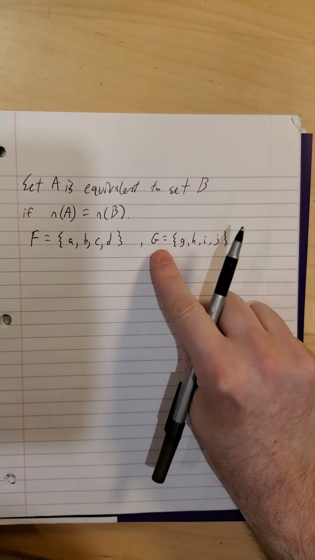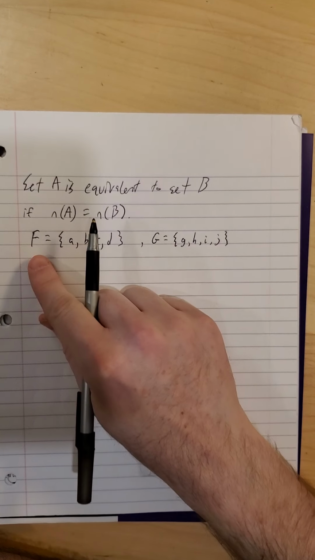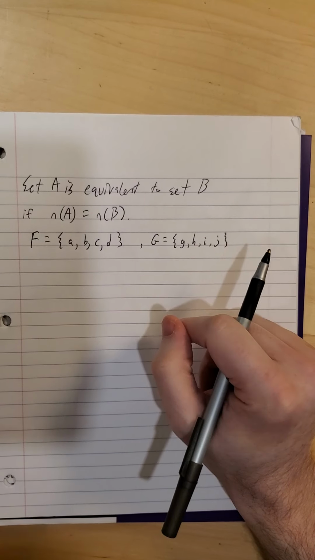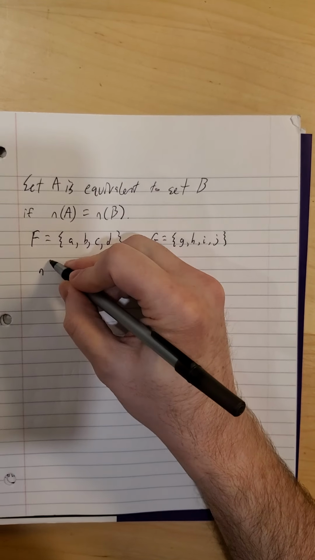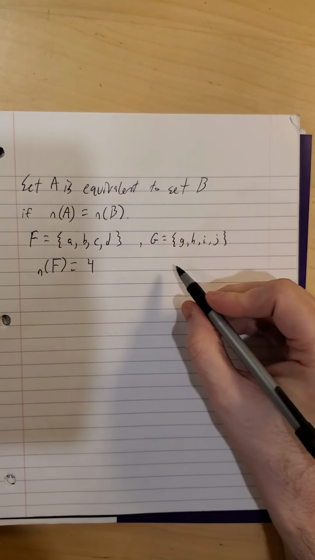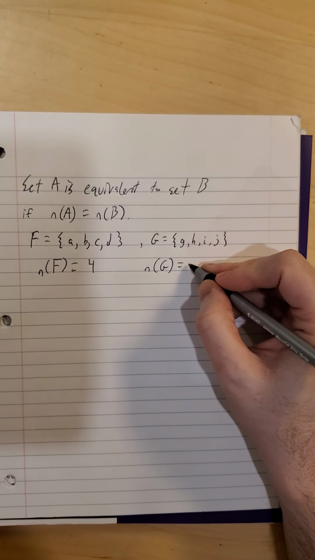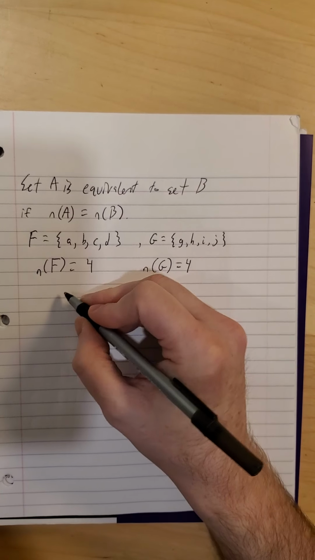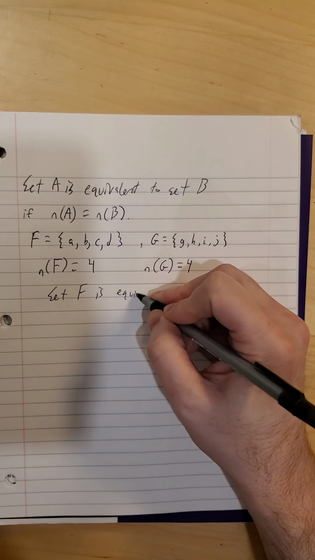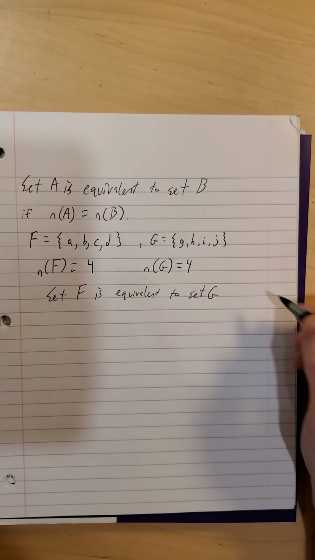And again, here's another good reason why you want to really watch your capitalization. Don't just use all caps or all lowercase when you're working with sets. That does make a difference. Cardinality of set F would be 4. We have 4 elements. Cardinality of set G, 1, 2, 3, 4 elements as well. So set F is equivalent to set G.